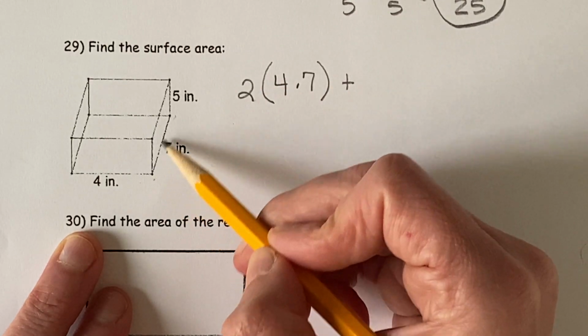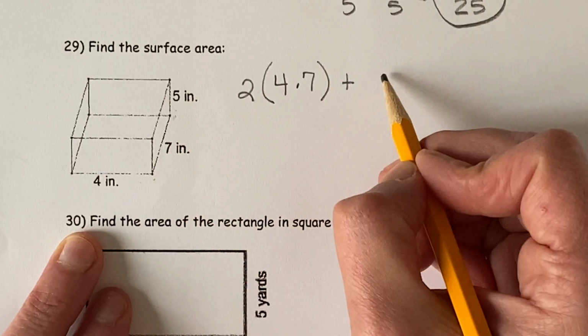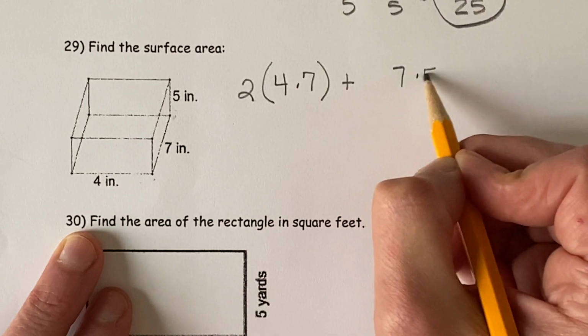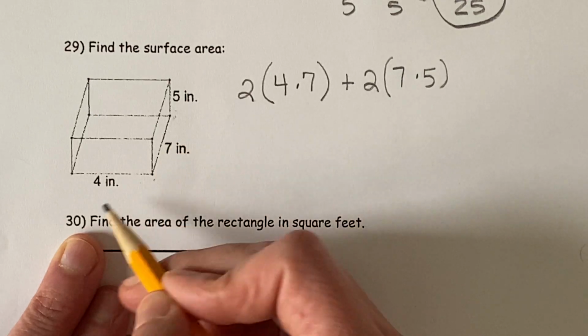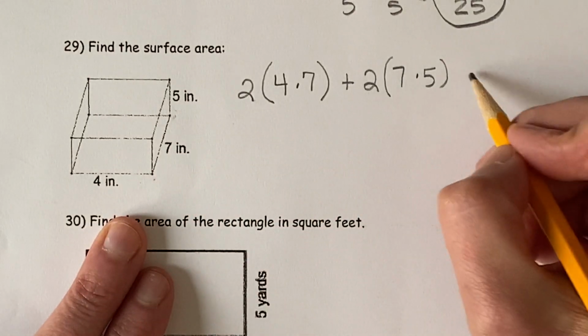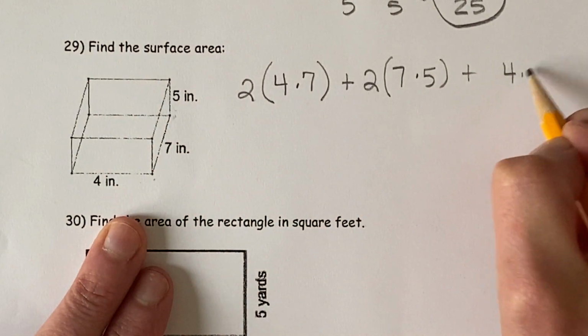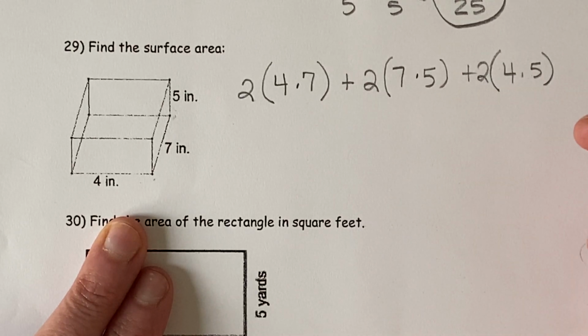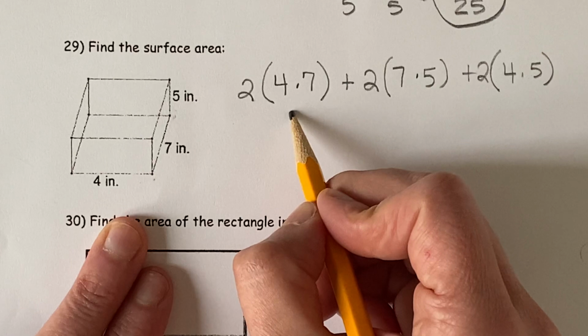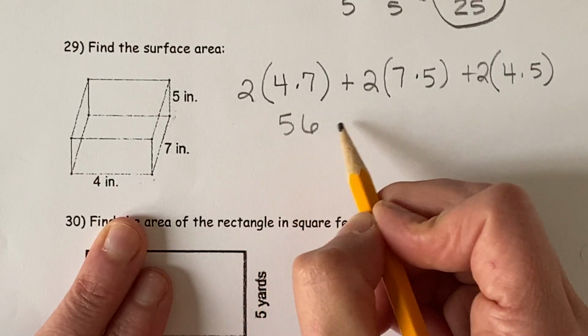Plus, if I do my side, that's a 7 times a 5, 7 times 5, and then there are 2 sides. Now if I do my front back, it's a 4 times 5, and I have a front and a back, right? So this all together is 56.